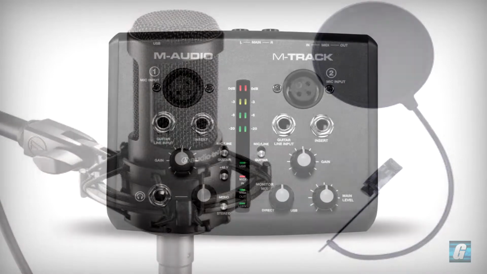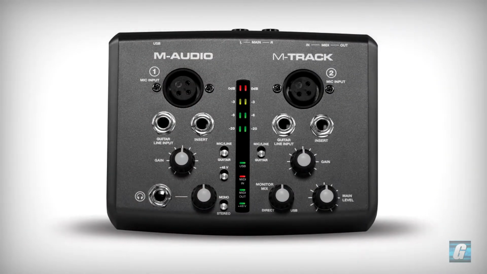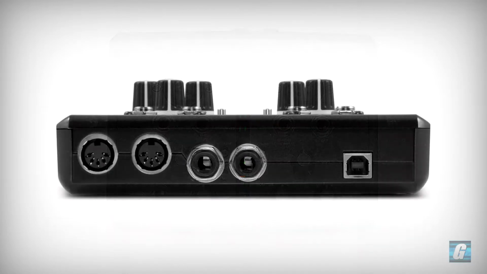That runs into an analog to digital converter box. It's an M-Audio M-Track. The M-Track can actually be used for music instruments as well, say if you're a guitarist or something like that. I mainly just have it for my microphones.